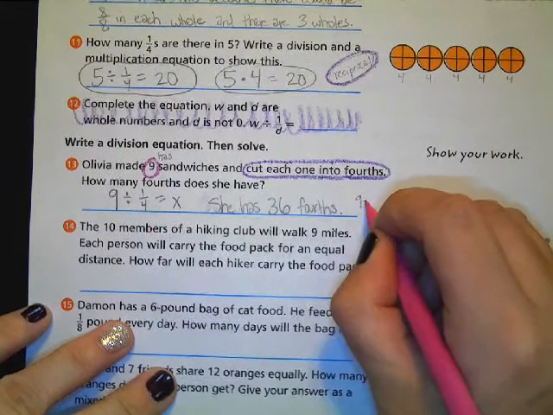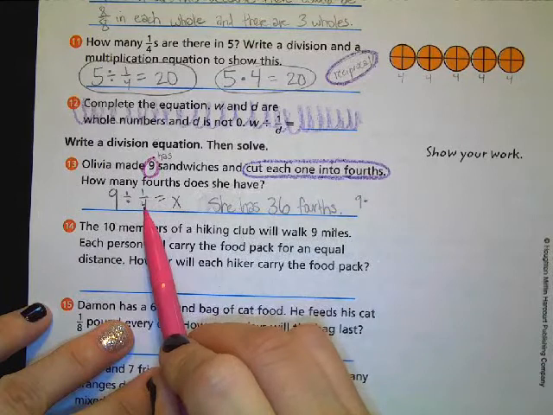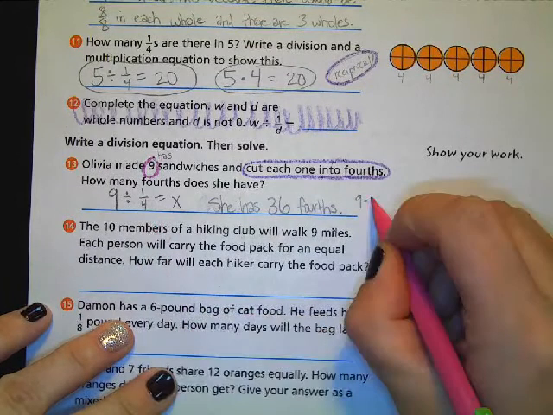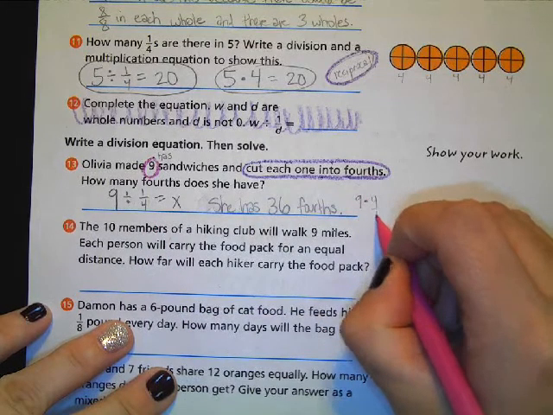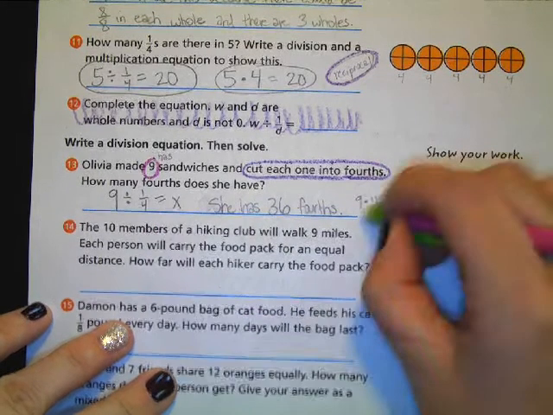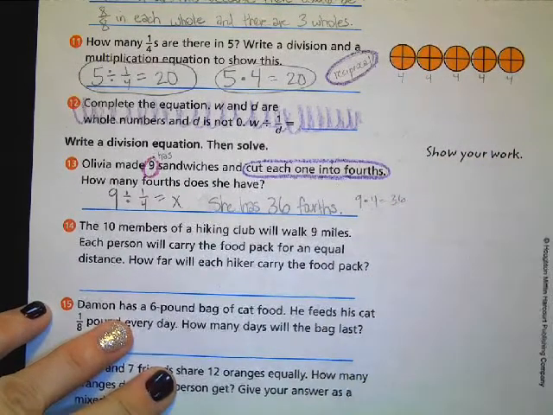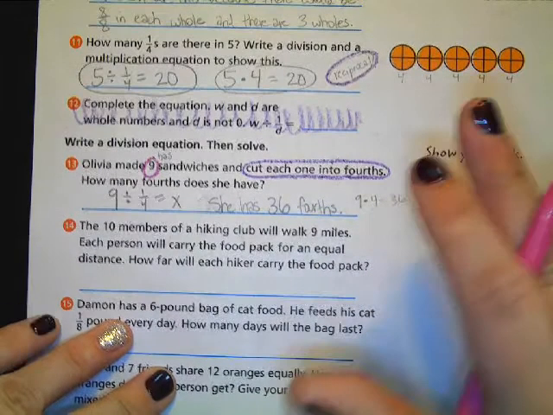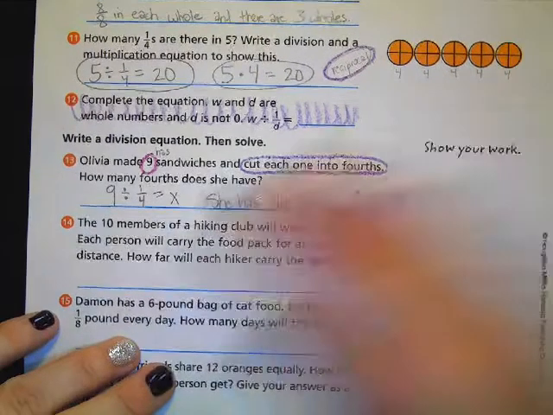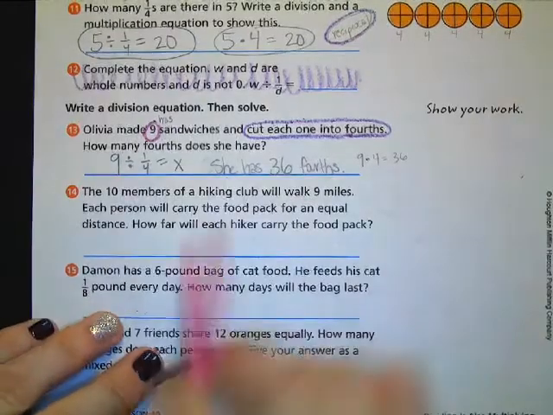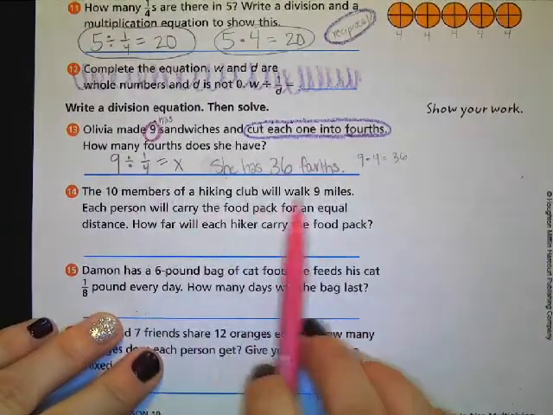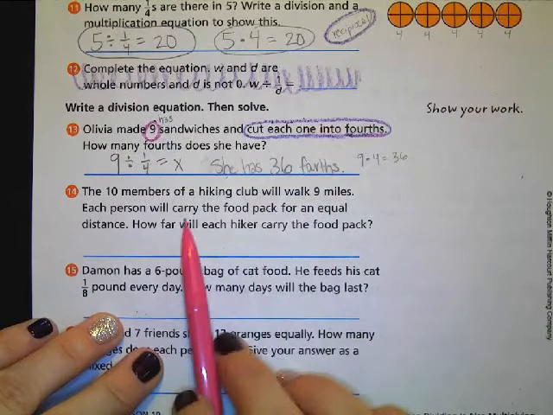So same thing with here. To divide by a fraction, here's a tip. Keep the 9, change divide to multiply, and flip 1/4. When you flip 1/4, it becomes 4/1, but you don't have to write over 1. You could just say 4. And the answer is 36. So cool, huh? So cool how that works.